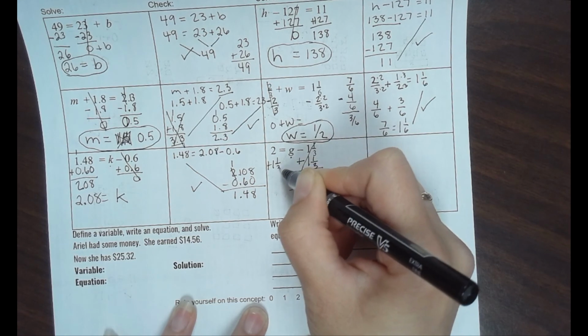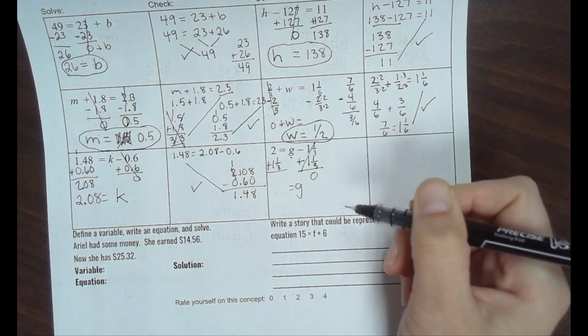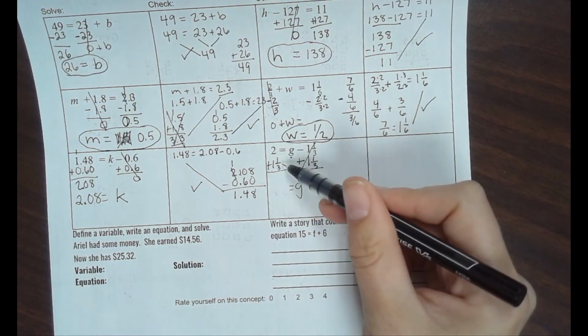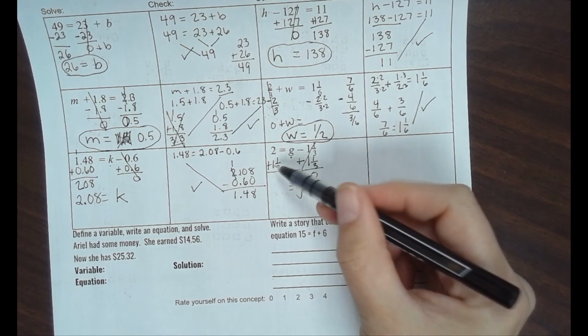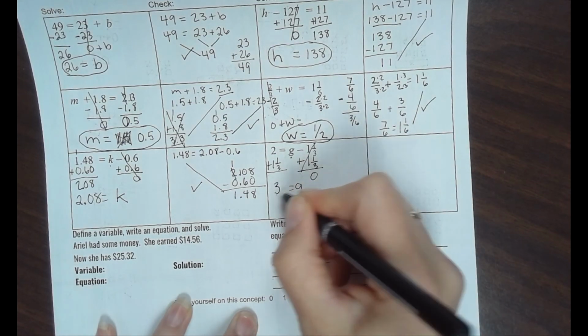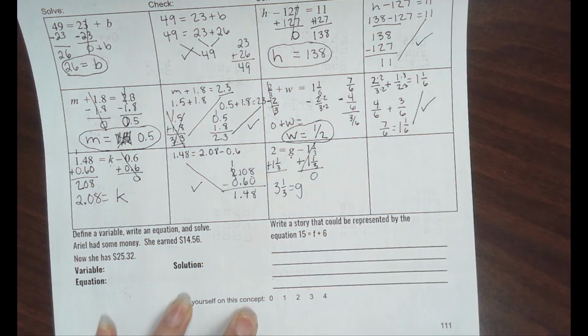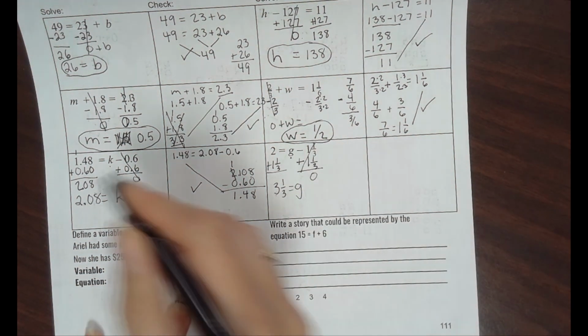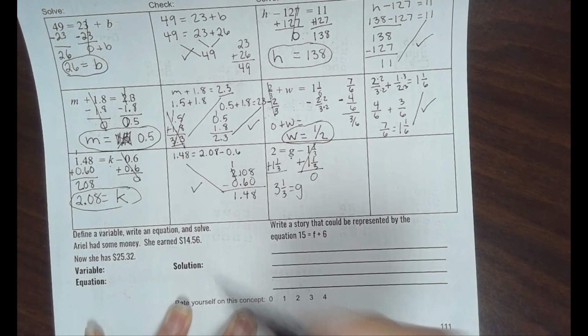Now, this one's going to be easy because this is a whole number. I have 2 whole numbers plus 1 whole and 1/3. 2 plus 1 would give me 3 whole units, so I got 3 and 1/3 for g. Oh, I'm going to circle this over here because we decided that was correct.